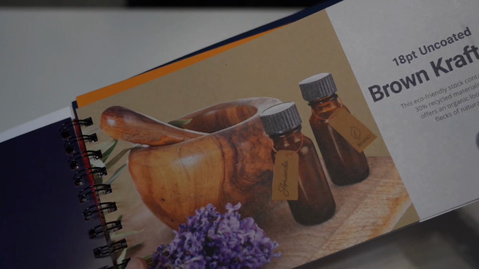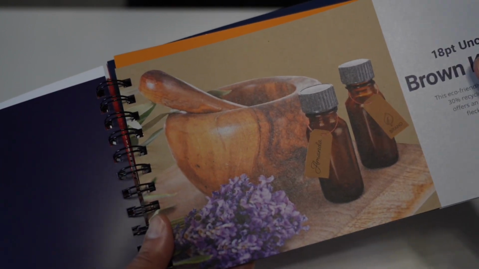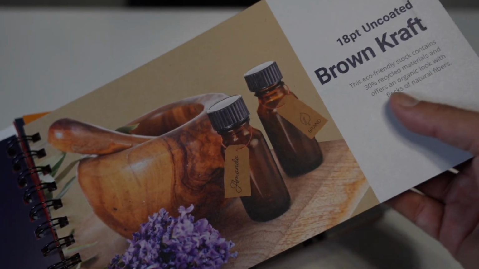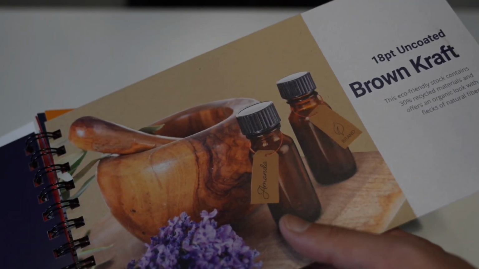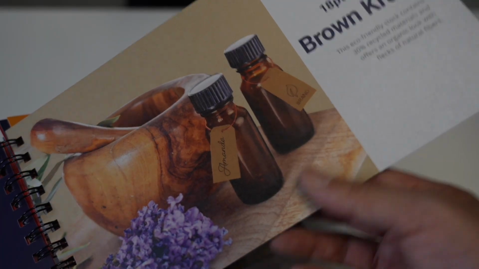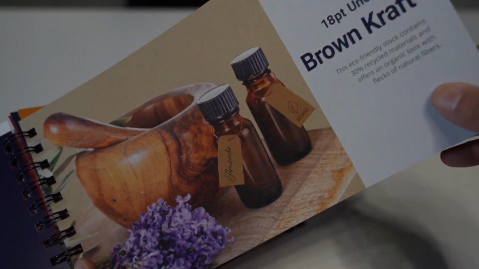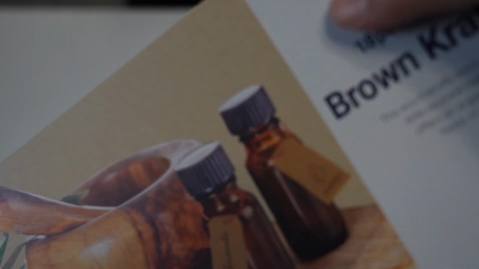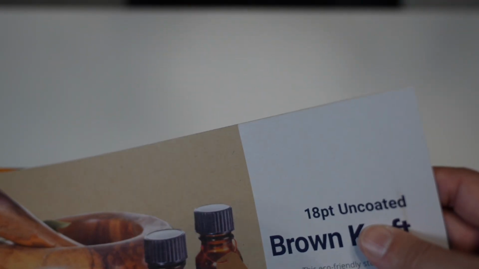Okay, so now we got the uncoated brown craft. So this is good for a wholesome type of industry, natural type of aesthetics, material used for those types of industries. So yeah, I would suggest this because it has that cardboard-like look to it.